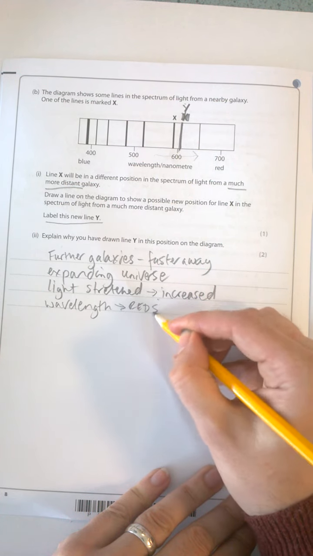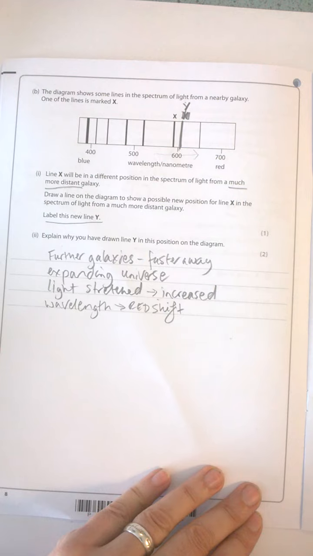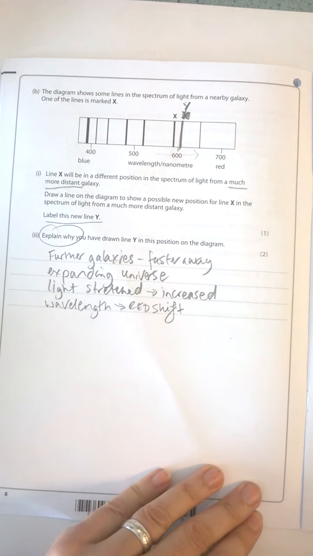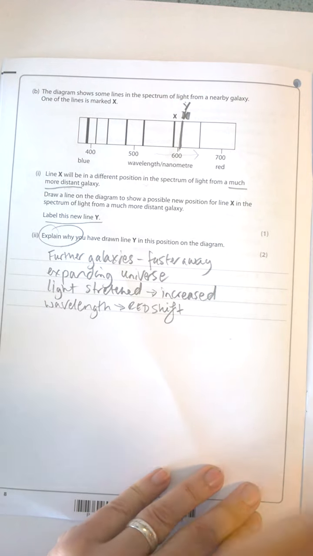Now, I personally would take a lot more time about that, explain why. But I've just noted down some of the key ideas.